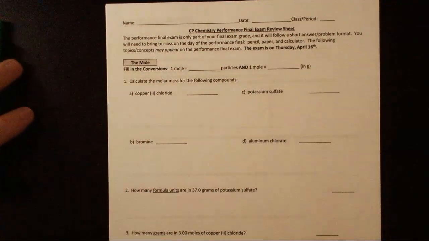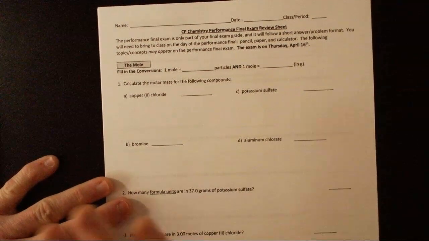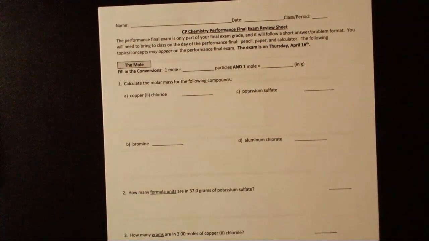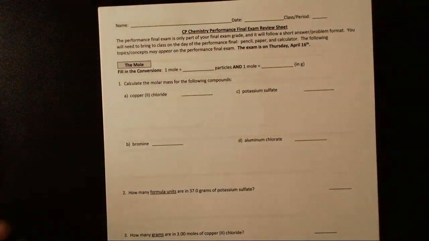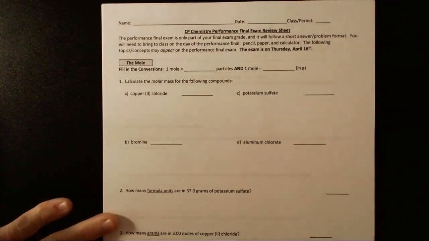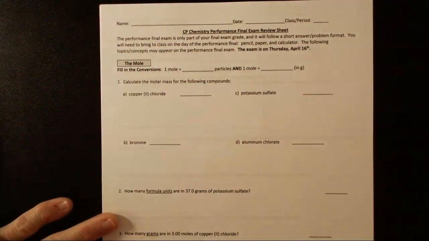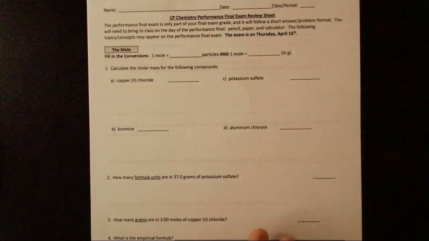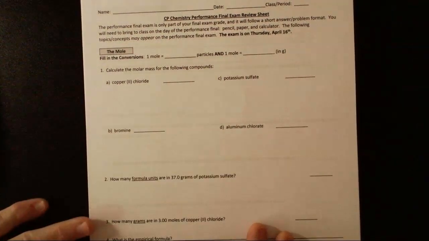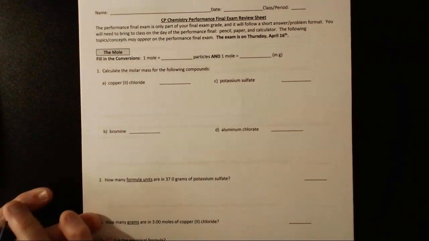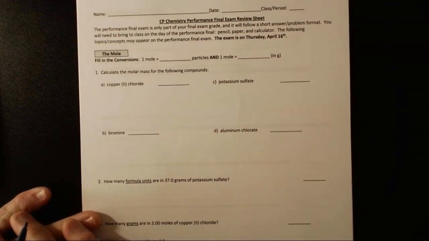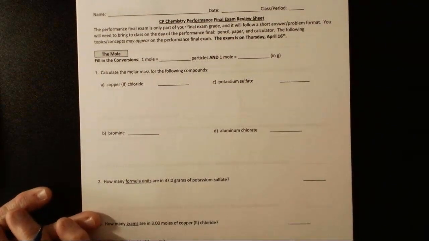Hi guys. In part one of the performance exam review, we will be talking about the mole and stoichiometry. I know it's everybody's favorite, actually it's mine. So we're going to take a look to start with at the mole, and we're going to work through a couple of these problems and make sure that we understand what it is that we're supposed to do. So let's start from the very beginning, because it's a very good place to start.